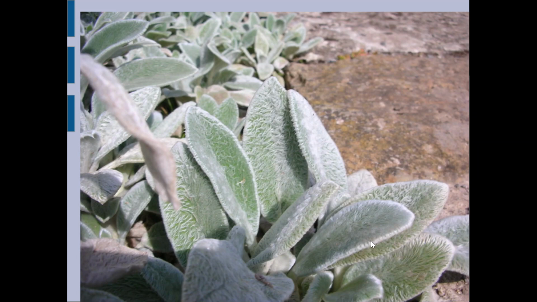See, you even cannot see the green part, so it's so different. That shows that there is so much difference in leaf morphology and anatomy, and that is why leaves are used to identify the plants.